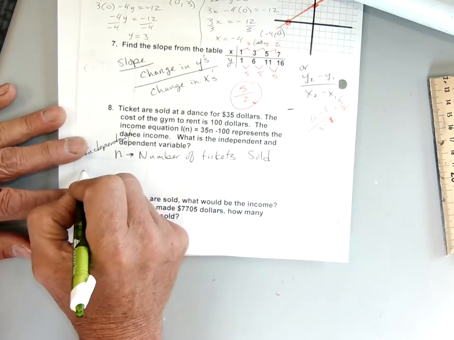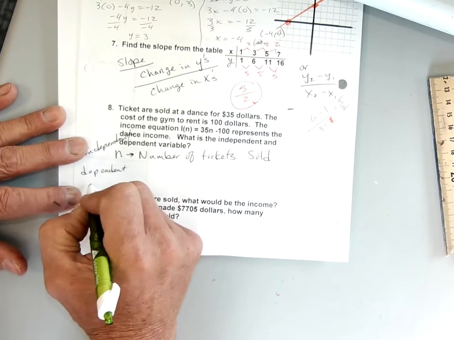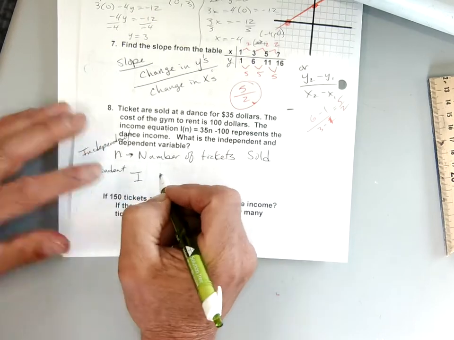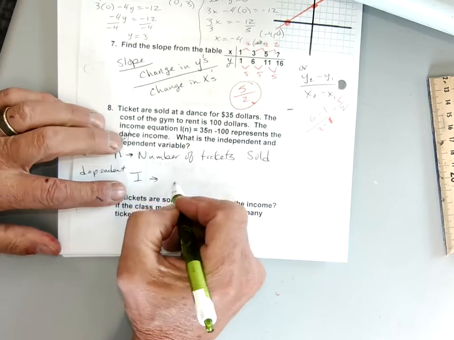What's the dependent variable? I. I is the dependent variable because you aren't going to make income unless you sell tickets. So income is dependent on the number of people that come to your dance. You agree with that? Right? You're not going to make any money until people come to your dance. So income is dependent on how many people come to your dance. I is correct, or it's the income.